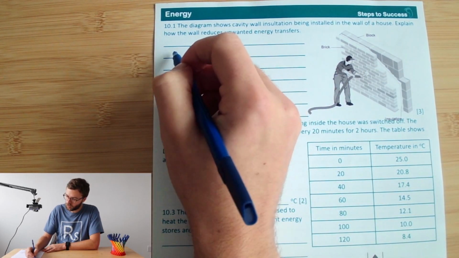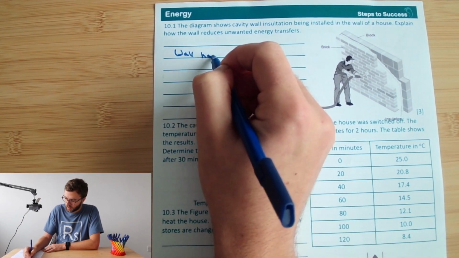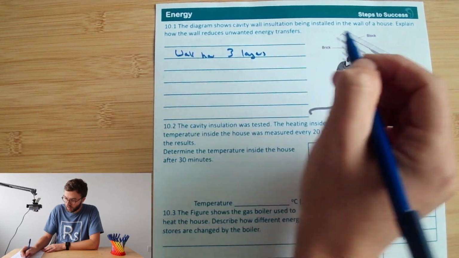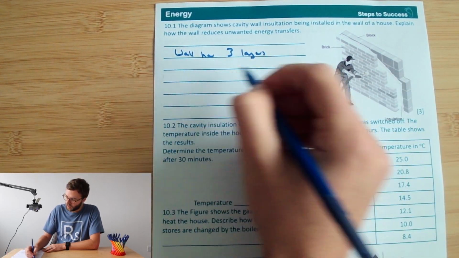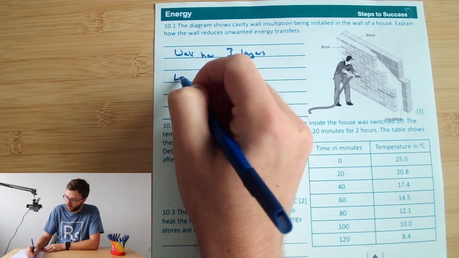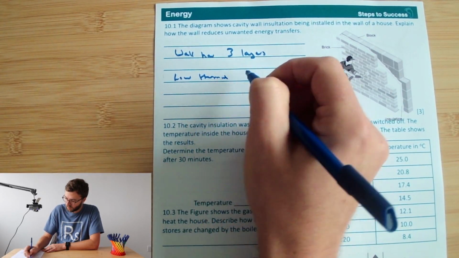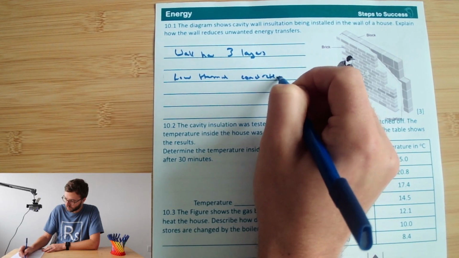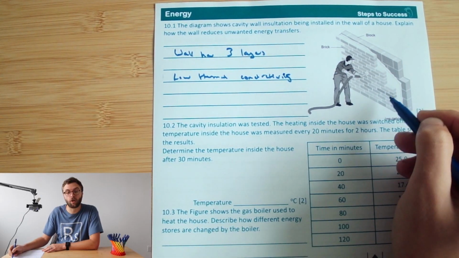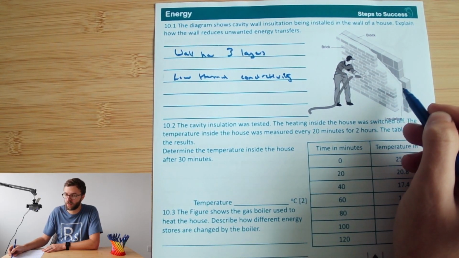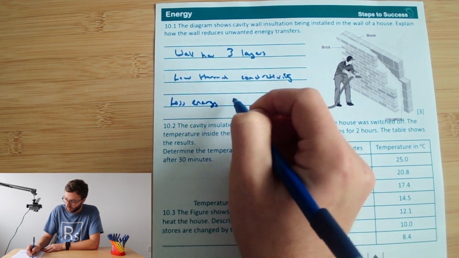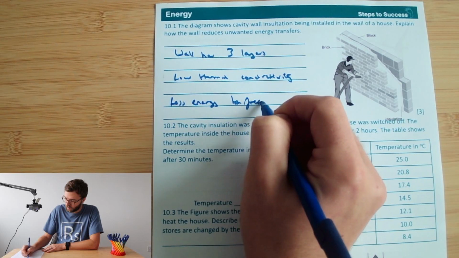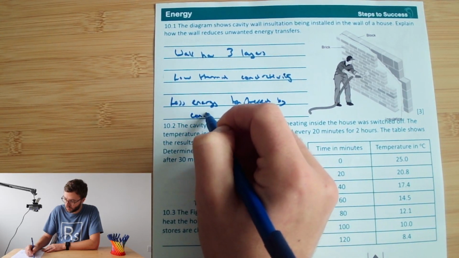So number 1, we can talk about the layers. So the wall now has 3 layers because you've got the inner wall, the insulation, and then the outer wall. The cavity wall will have a low thermal conductivity because it's not going to allow the energy to transfer through it very easily, and therefore will have less energy transferred by conduction.